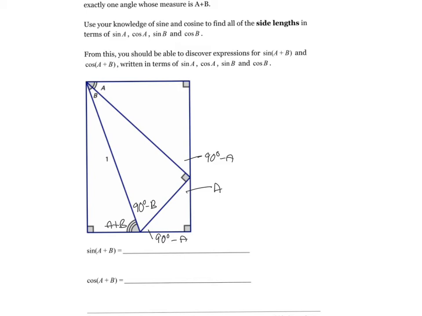So let's look at this triangle here, we have a right triangle. Its hypotenuse is 1.